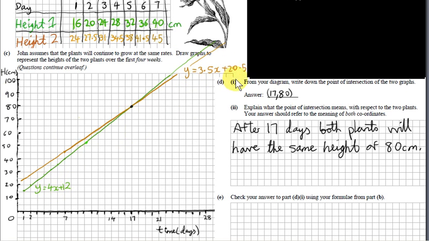So if we take this line here, which is the equation of the growth for the second plant, and we plug in 17 for X, we should get out 80 for Y. So I plug 17 in for X in the equation of this line, and if you work all of this out, we should get 80.